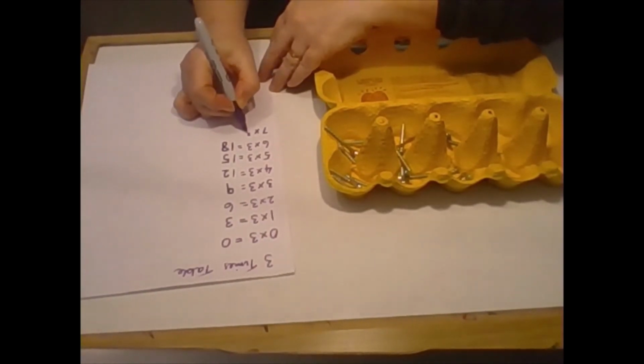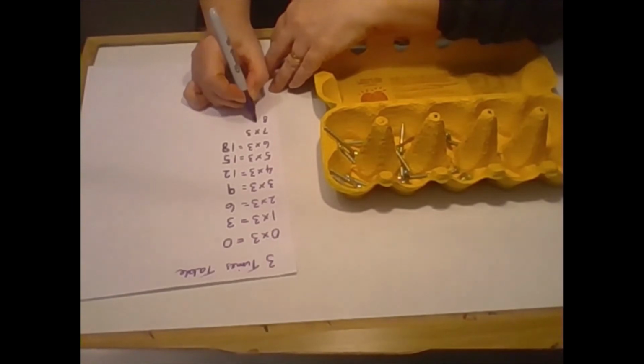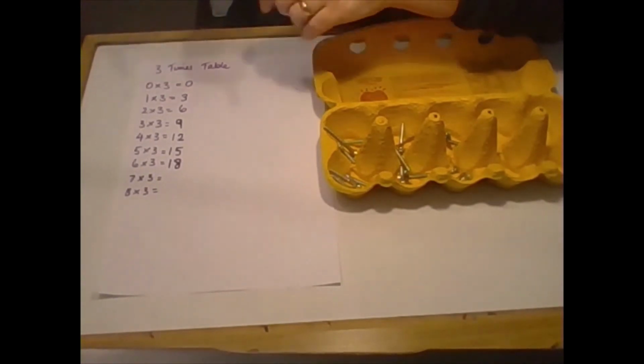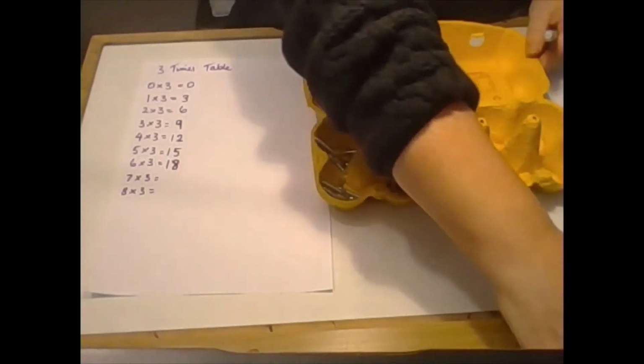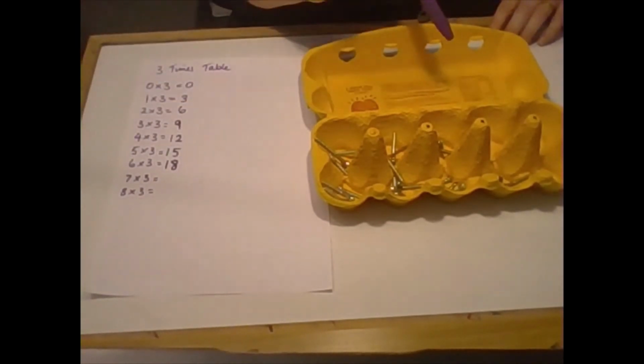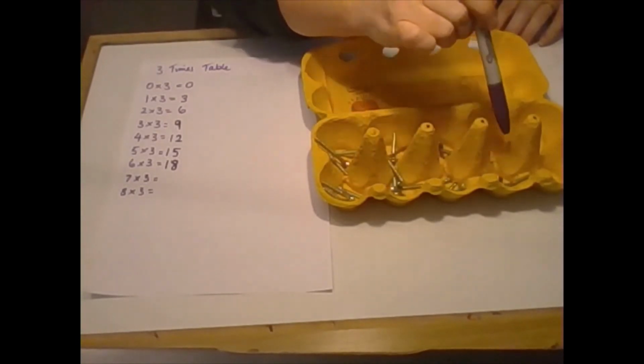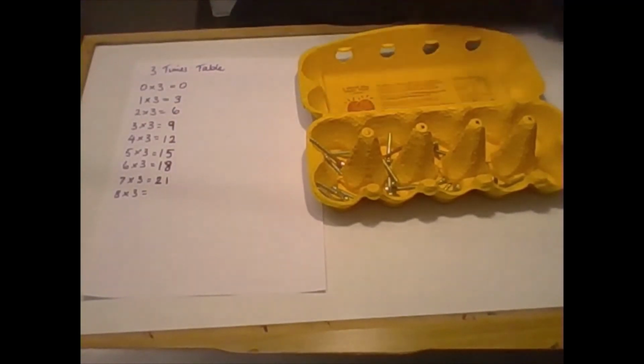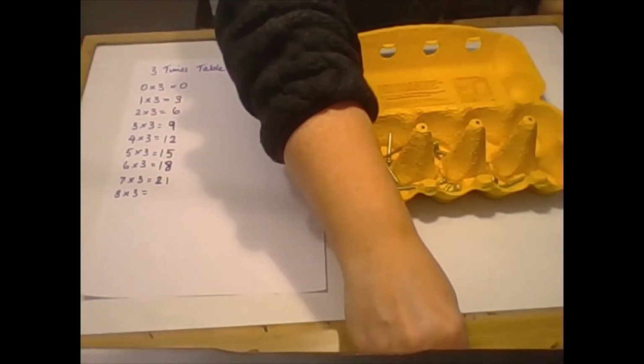Let's go for our next two. We're going to have our 7 times 3 and our 8 times 3. Put in the equals as well there. So 7 times 3. Grab another 3 screws. 1, 2, 3. So what have we got now? We knew that 6 times 3 was 18. We've added another 3. 18, 19, 20, 21. And if we add another 3, that'll give us 8 times 3, 21.